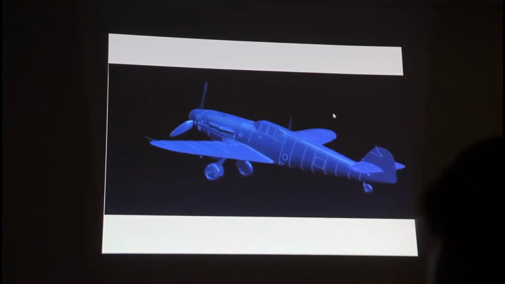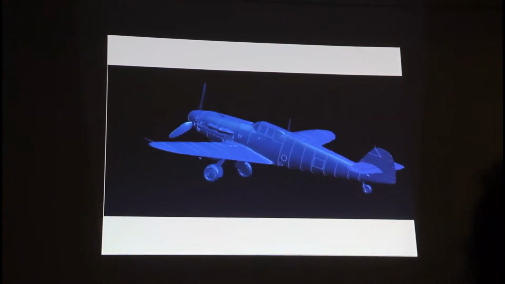Okay, the stack is the final assembly of all the parts.